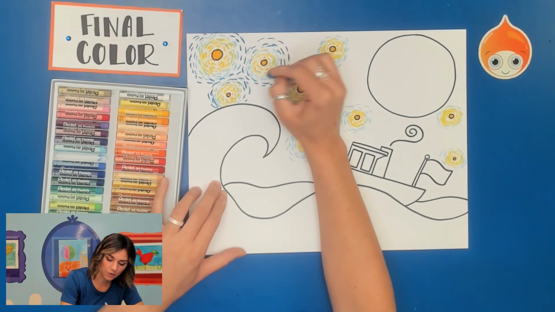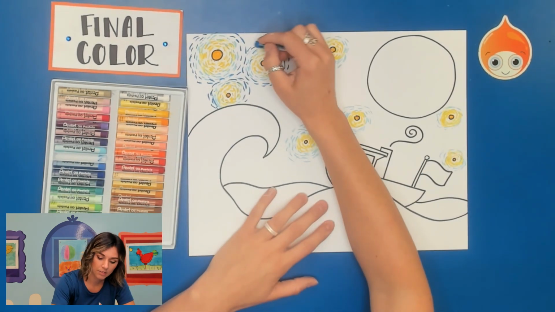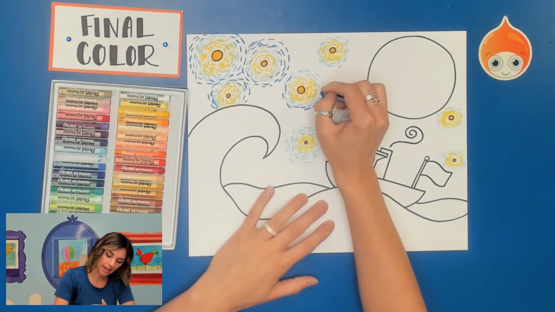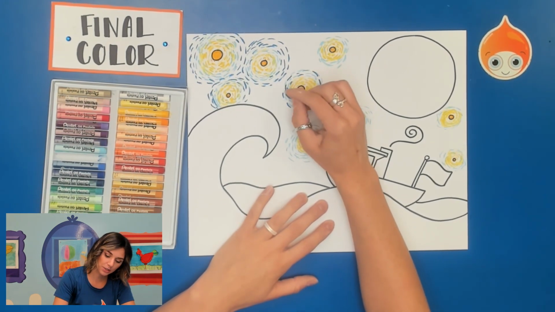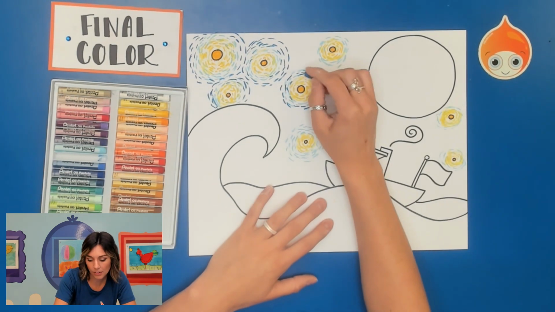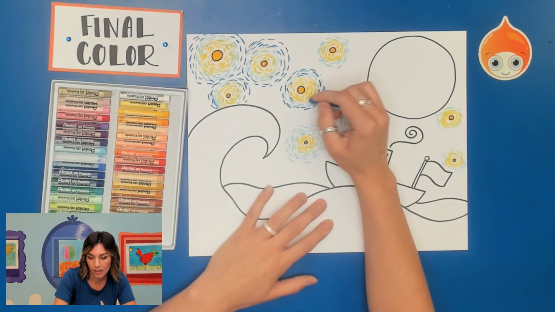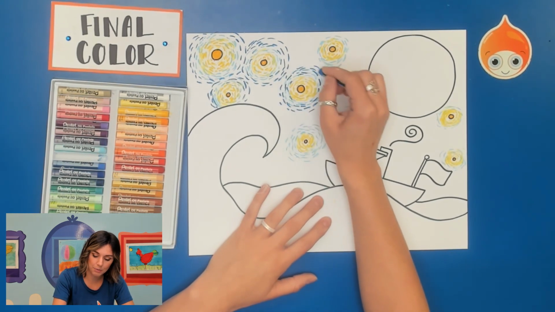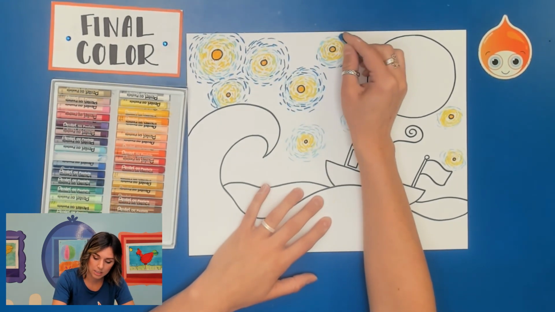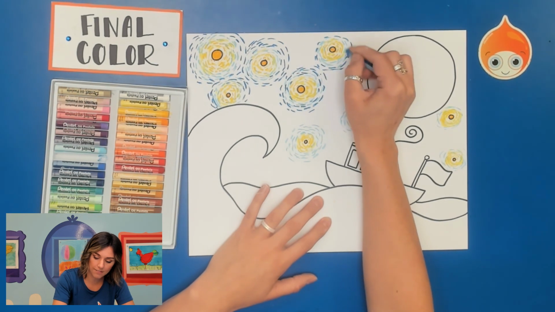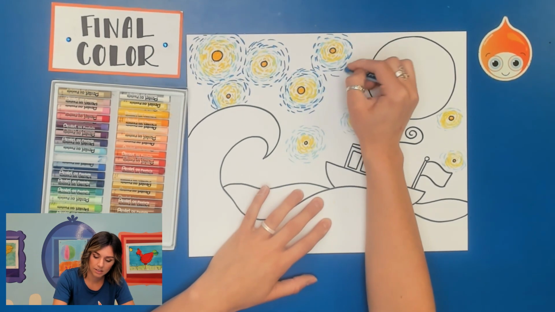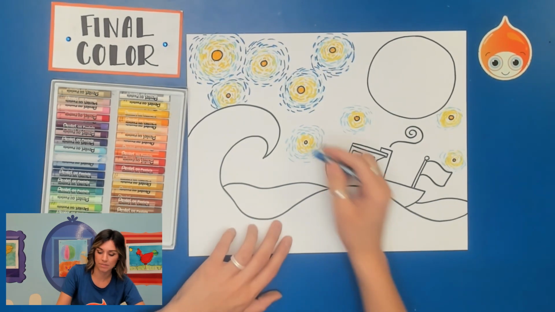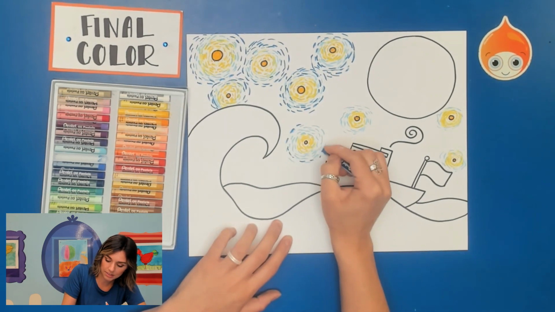And it's okay to go over some of that light blue as well. Now, if you find that maybe you need to go back and add some more of those lines, that's okay too, because maybe some of your lines have gaps in between. You can always go back and add a few more lines. Better to add too many than not enough, in my opinion. We're just adding some more of those lines, creating that turbulence.